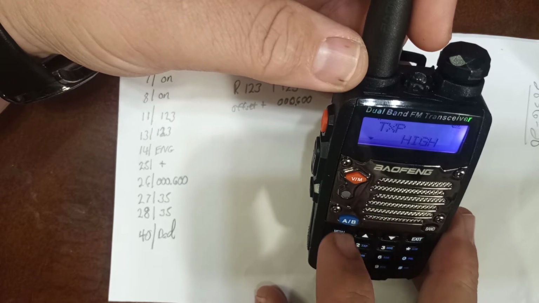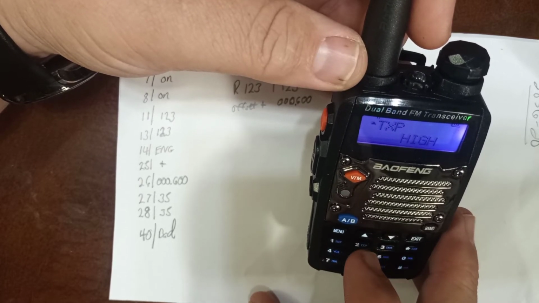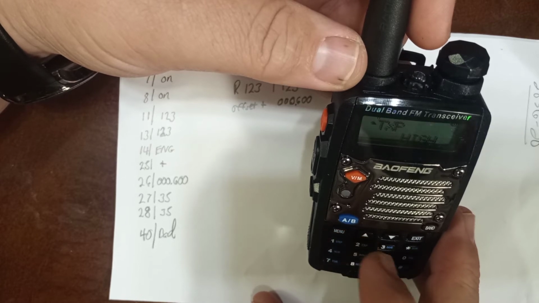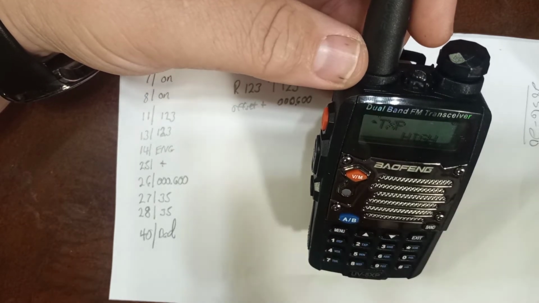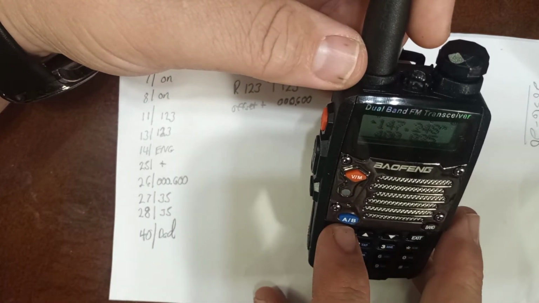So I leave it on high. I go ahead and hit the button, and it confirms it. It basically says that's where I want it to be. Okay? That's really important that we leave them on high. I tell everybody 5 watts is basically the minimum to communicate with anybody. So just go ahead and leave it on high.